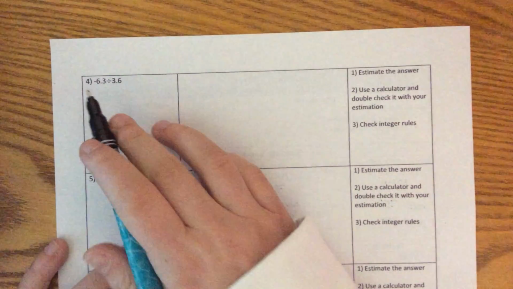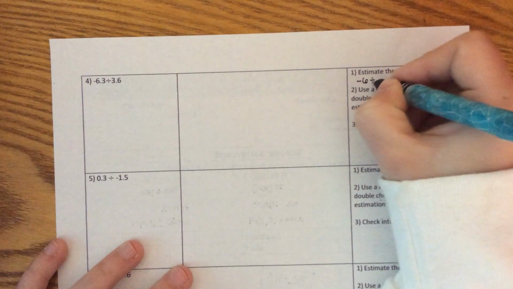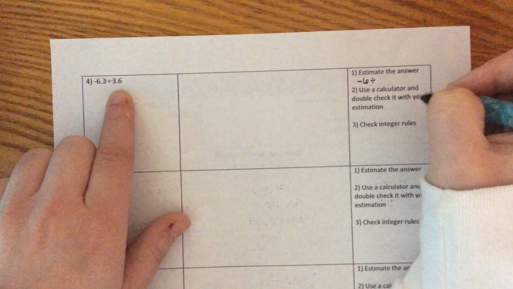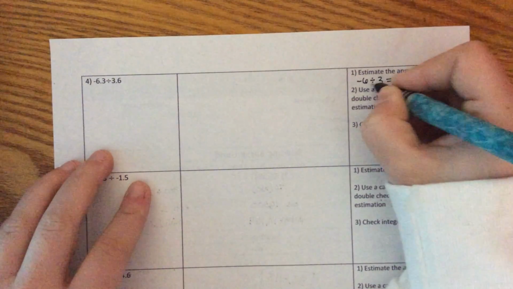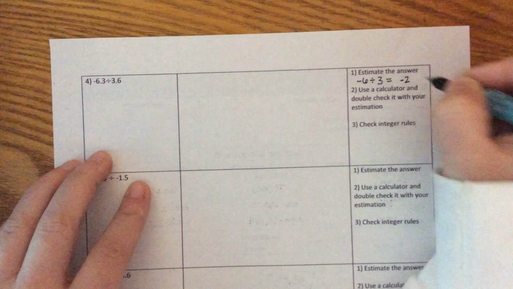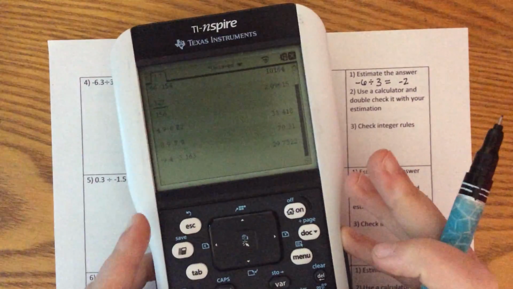Okay, so we're first going to estimate. Negative 6 and 3/10 would be about negative 6 divided by, now I'm going to just pick an easy number, 3 and 6/10. I would usually make that a 4, but I'm just going to say 3. So 6 divided by 3 is 2. So it should be somewhat near negative 2.